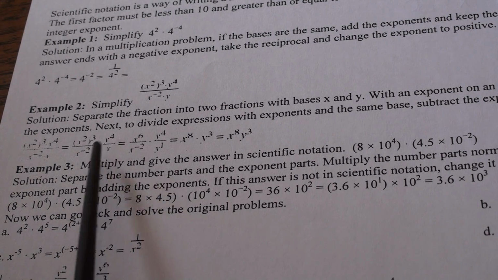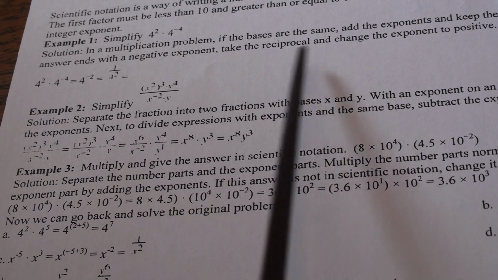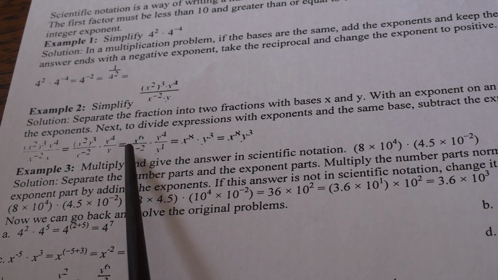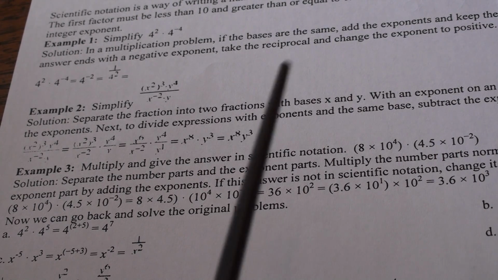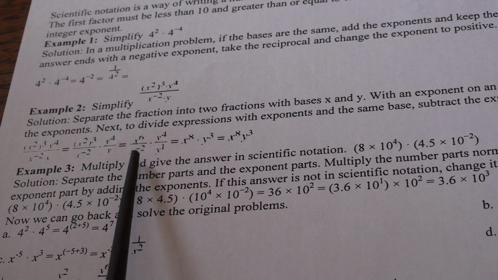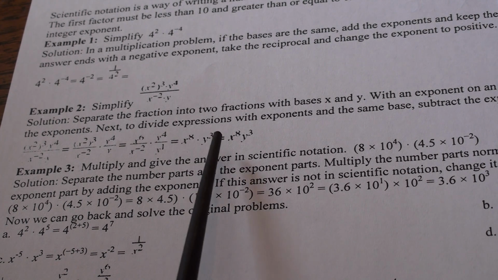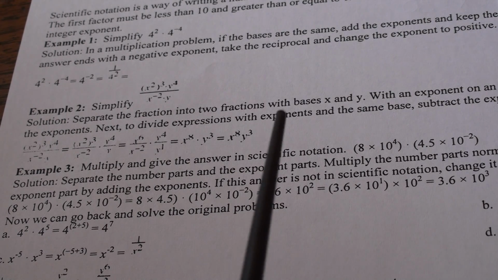X to the second to the third, we multiply those two numbers, so we get x to the sixth. We are then going to subtract our exponents, because again, when you're dividing, you want to subtract your exponents. 6 minus negative 2, you hopefully remember that when you subtract a negative it becomes positive, so that becomes 8. 4 minus 1 becomes 3. So your final answer is x to the 8th, y to the 3rd.